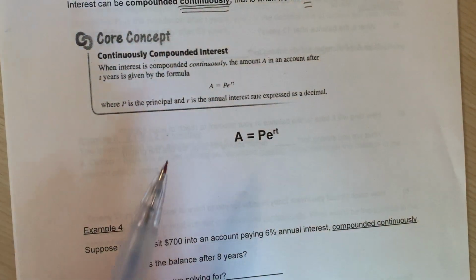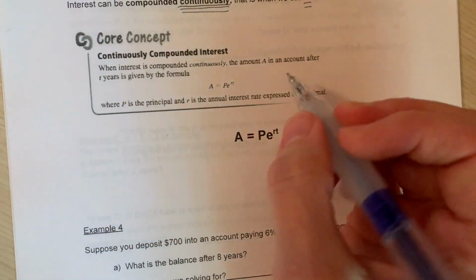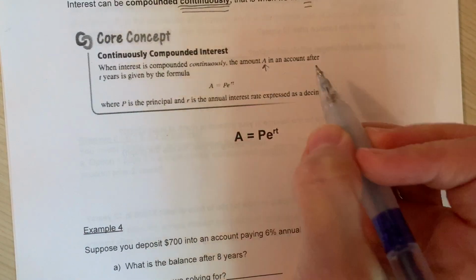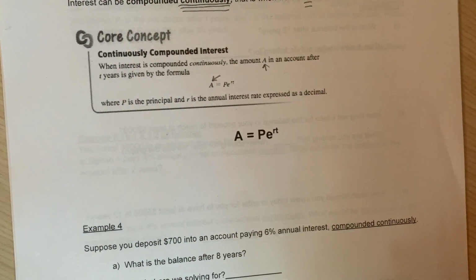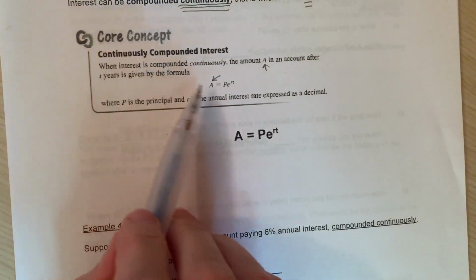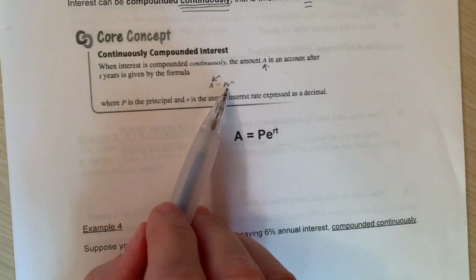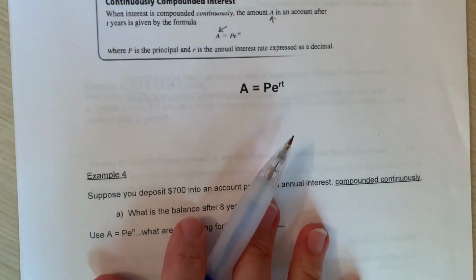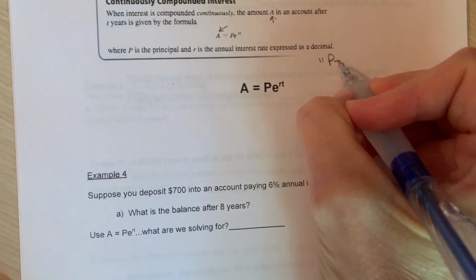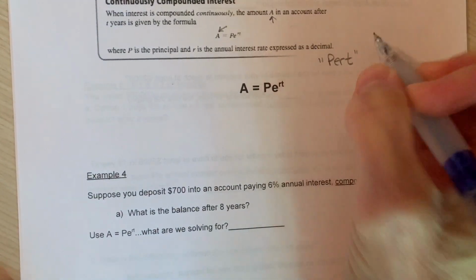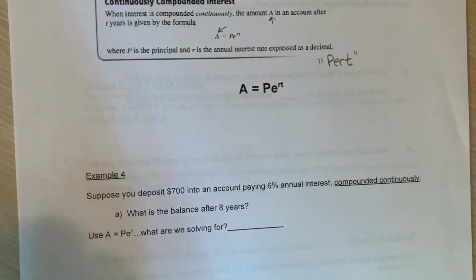So this is your definition. It says when interest is compounded continuously, the amount A in the account, so A, which is right here, is your final amount, after T years is given by this formula. A equals P times e to the RT. I wrote it bigger down here. We often refer to this formula as PERT, because if you look at this side, it spells PERT.